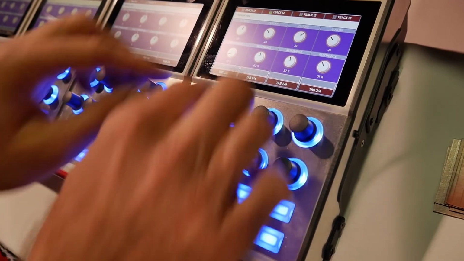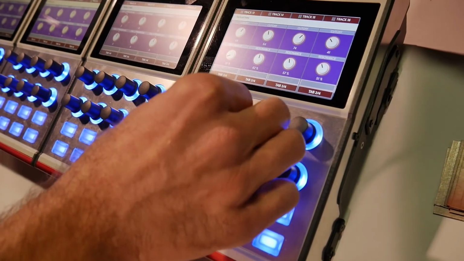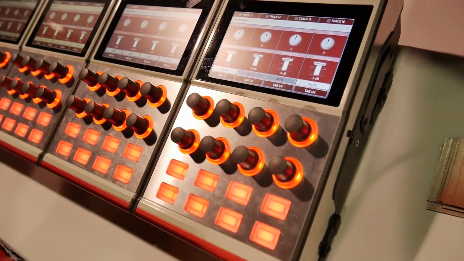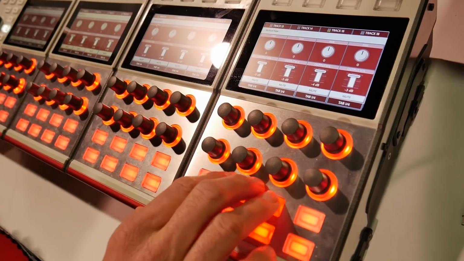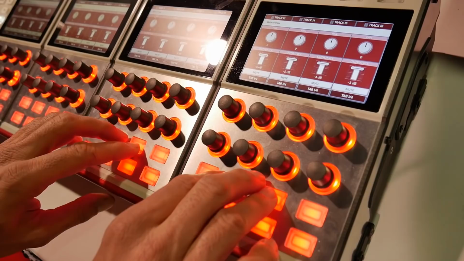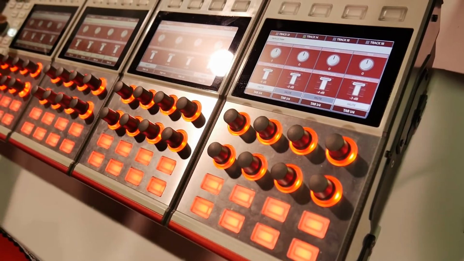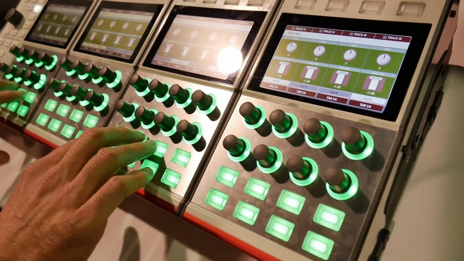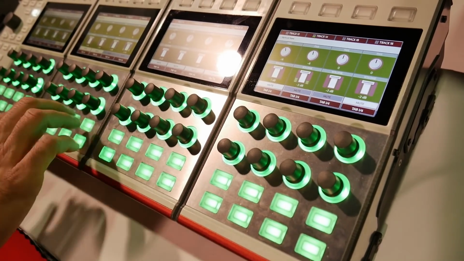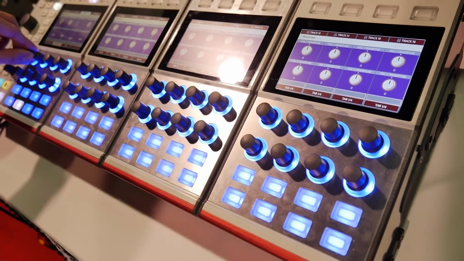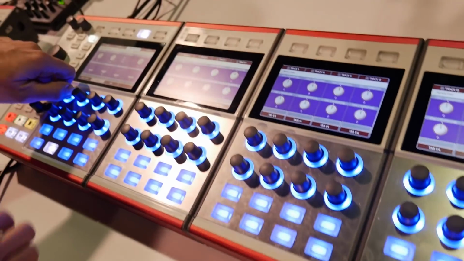Go back and look at the cutoff and put some loops back. And I'll take it back to the first track. That's great.